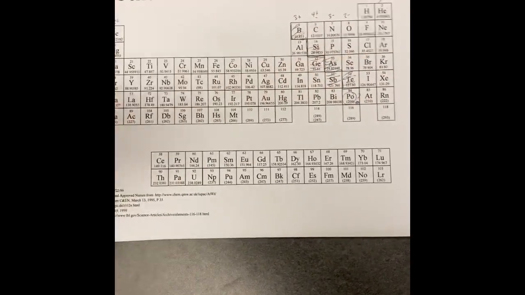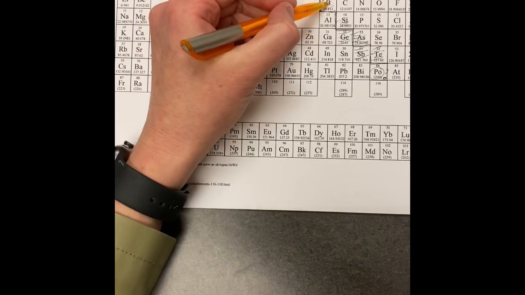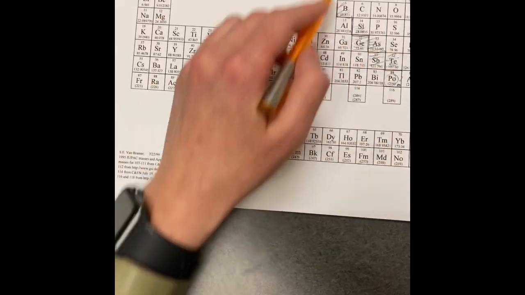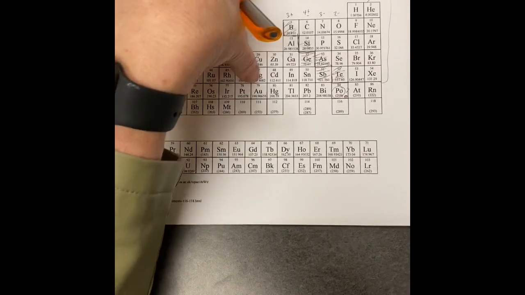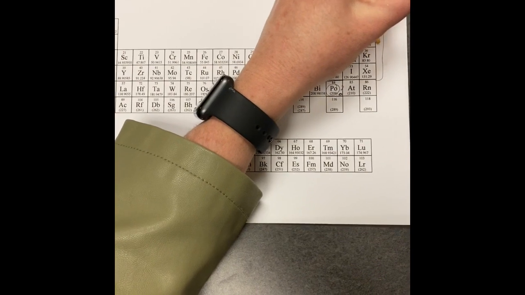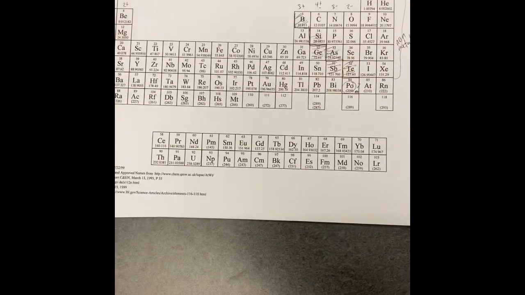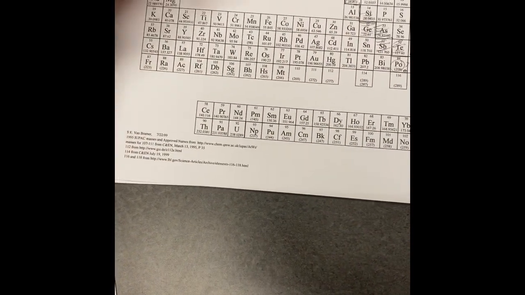People debate about it, whether it's a metalloid or not. Okay, so here I've got my metalloids, or semi-metals. Up here in my upper right, I have nonmetals. And anything under the stair stepper and to the left are going to be my metals.